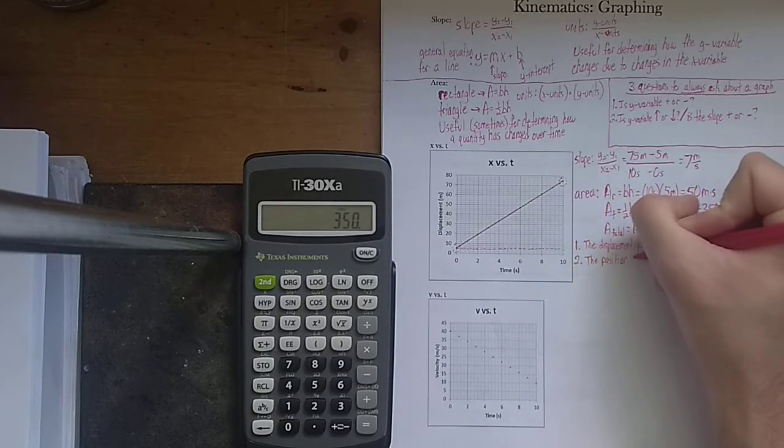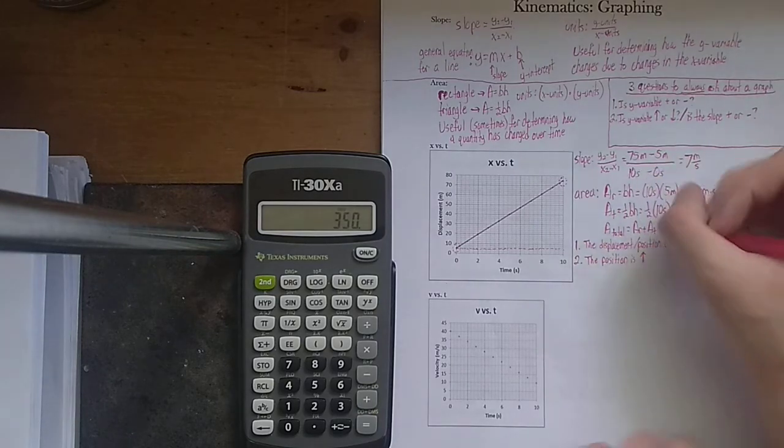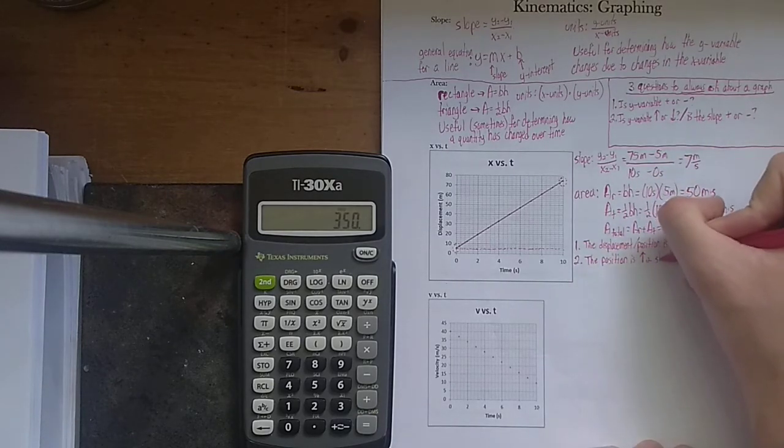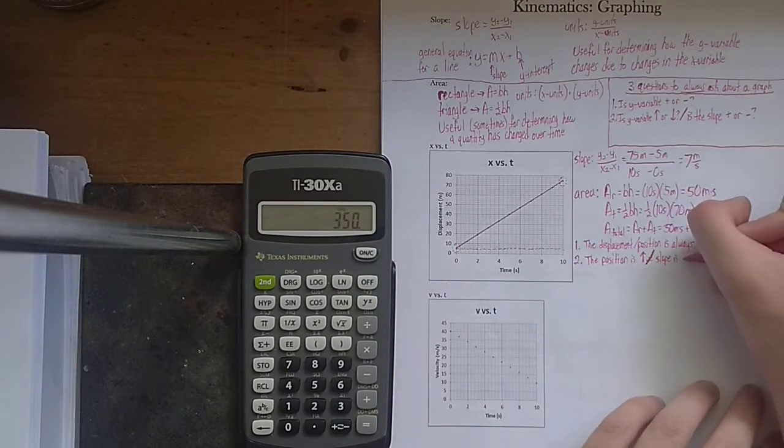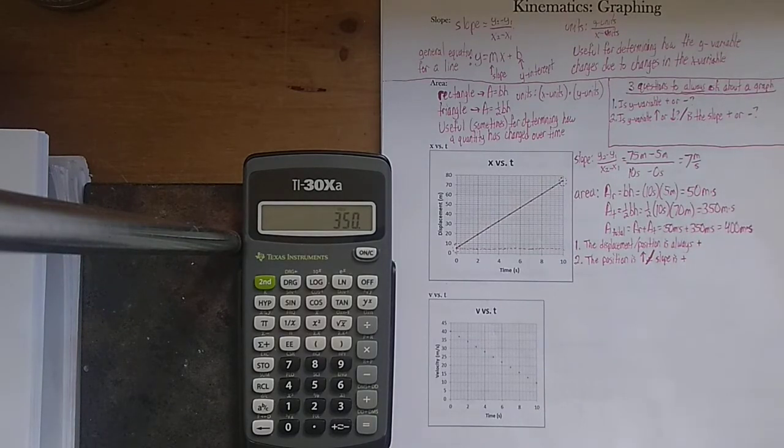The position is increasing, that's my symbol for increasing, and the slope is, I'm not even going to put "and", I'm just going to put a slash. The slope is positive. Those two things are linked. They have to both be true for this particular type of graph.